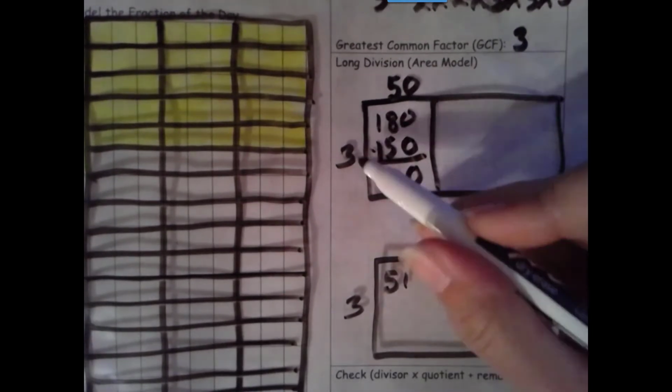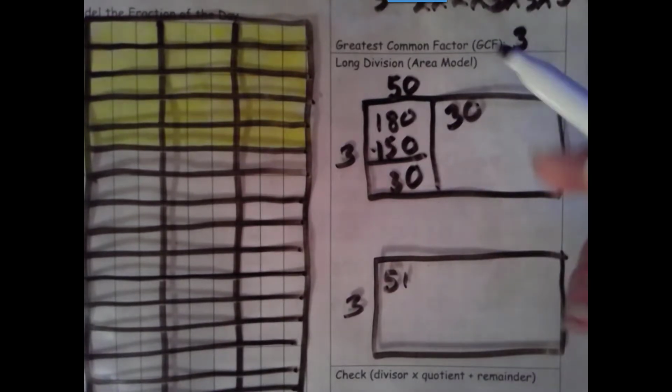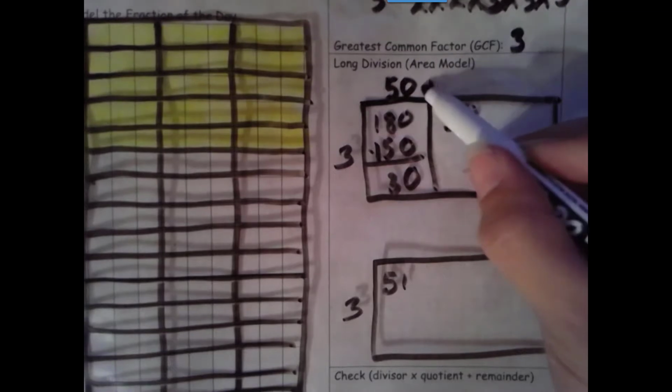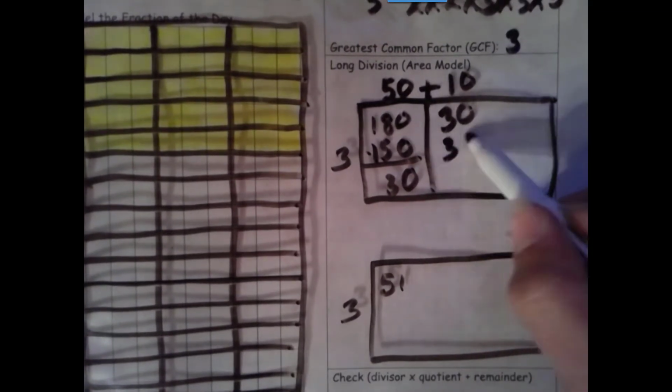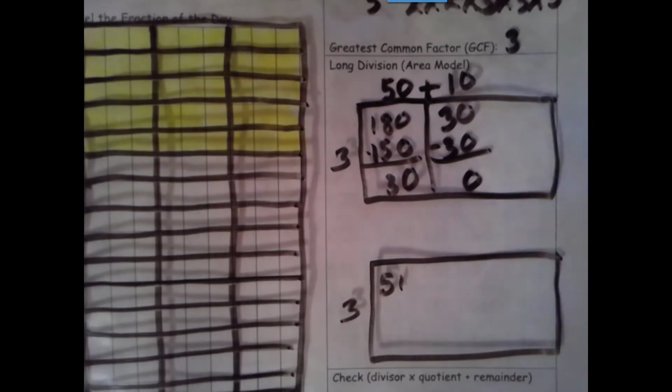I can take more groups of 3 out of 30, so I'm going to bring the 30 up here. And I can do 10 times 3 is 30. Numbers the same, zeros the game. 50 plus 10 is 60. Here I'm going to do 10 times 3 is 30. More on top, no need to stop. More on top, no need to stop. Bring the 21 up here. And 7 times 3 is 21. Numbers the same, zeros the game. Add these partial quotients. 10 plus 7 is 17.